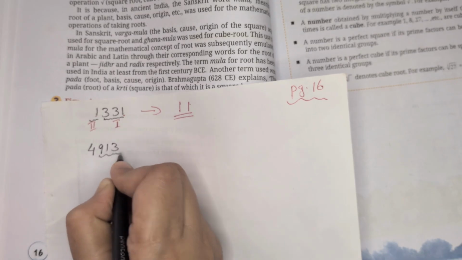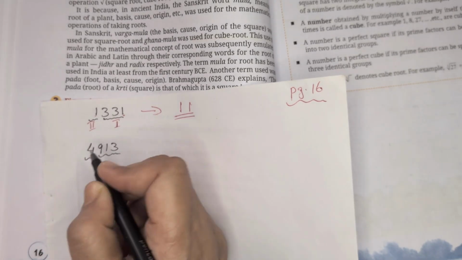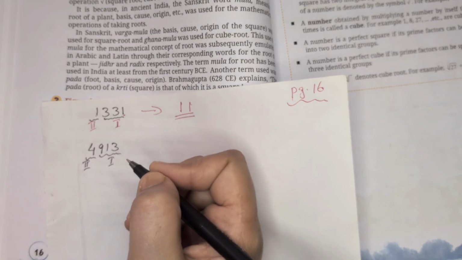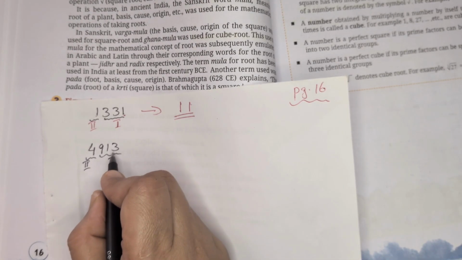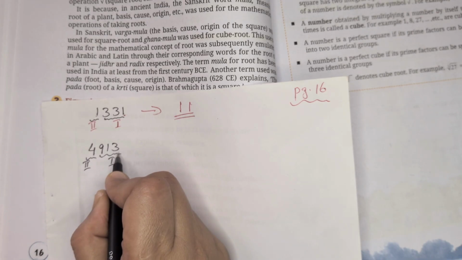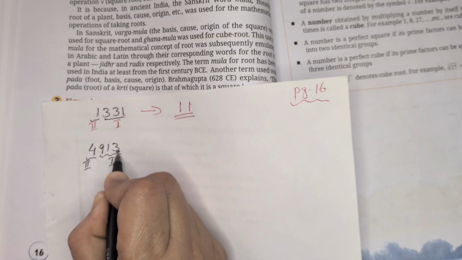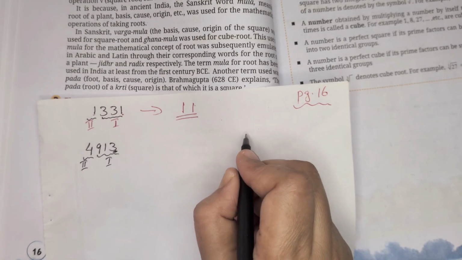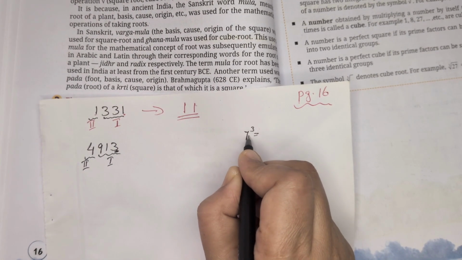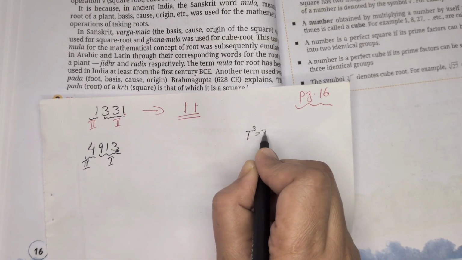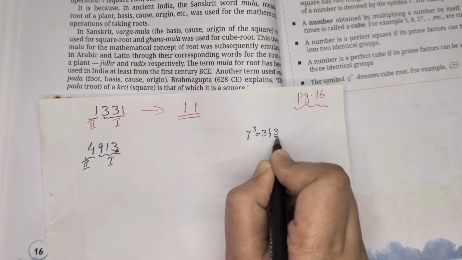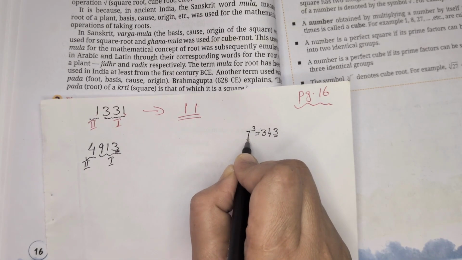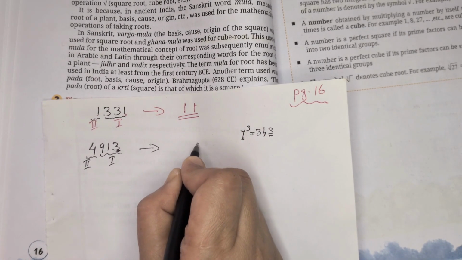4930. First we are making the group from right to left. This is the first group. This is the remaining digits that will be in the second group. In the first group that contains 930, we know that the unit digit is 0. Wait, we know the unit digit is 3, coming from the cube of 7, which means 7 cube is equal to 7 into 7, 49, 49 into 7, 343. So this 3 ending means the number will be ending with a 7. So the unit place digit we can put as 7.